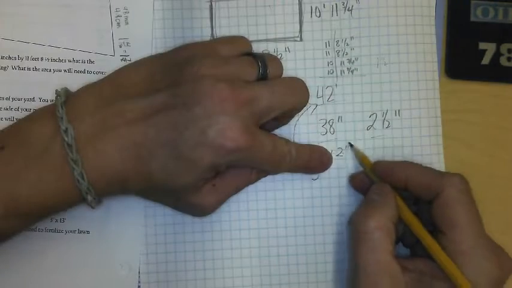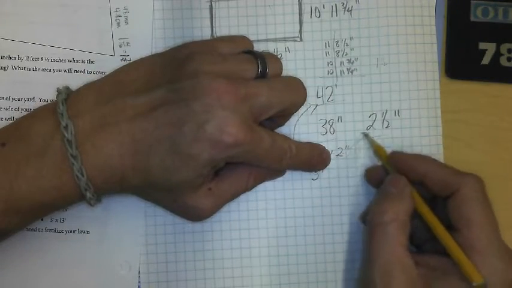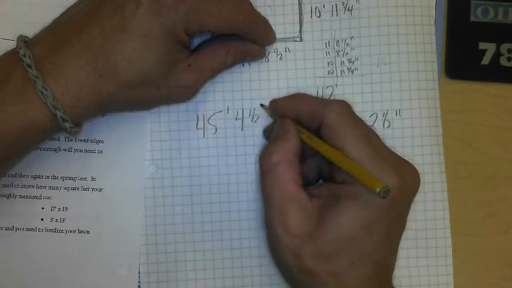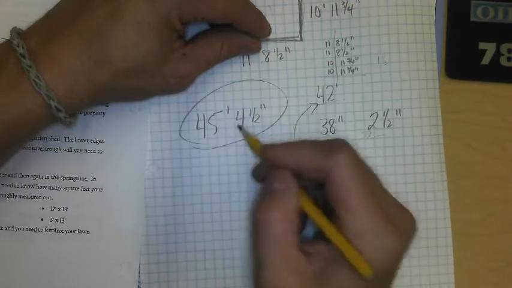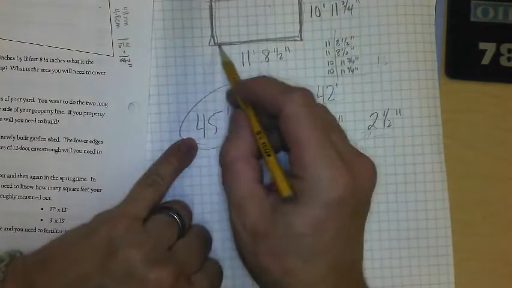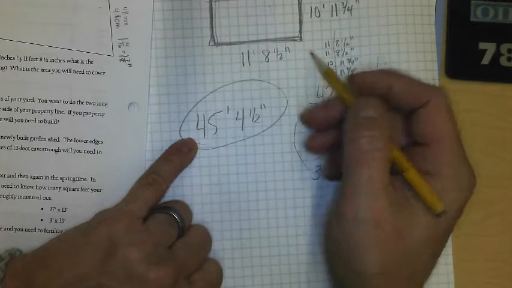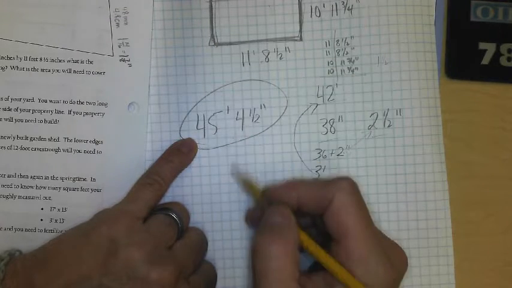And then these 2 inches that are left over here, let's put that with these 2 1/2, and that gives us 4 1/2 inches. So there's our answer. What perimeter, or how many feet and inches do you need of crown molding? You need 45 feet, 4 1/2 inches.